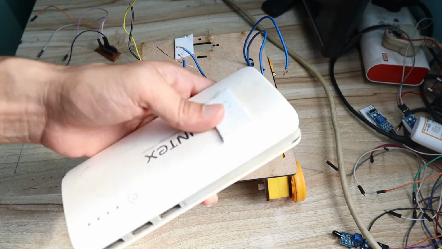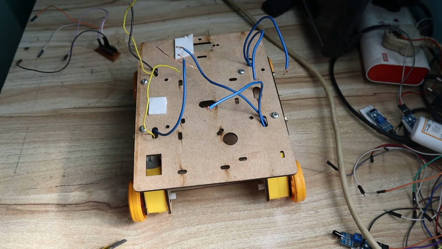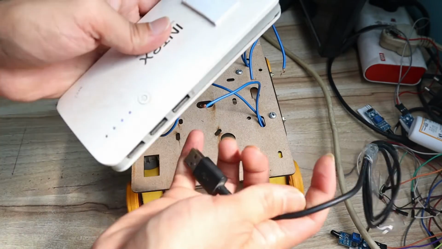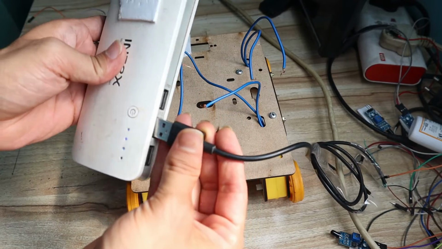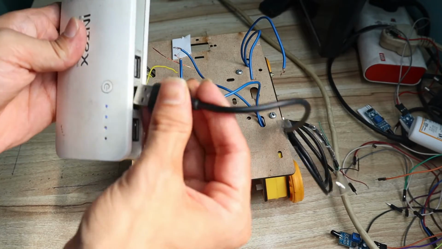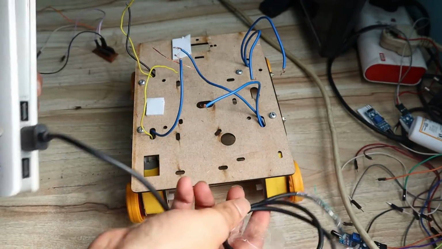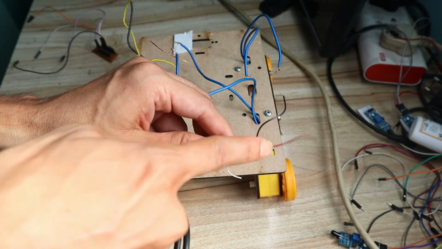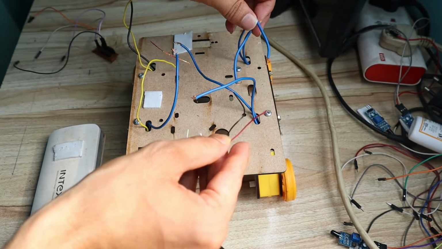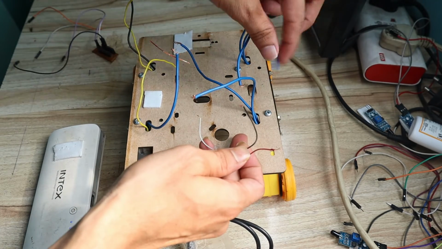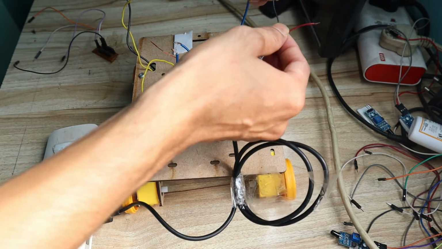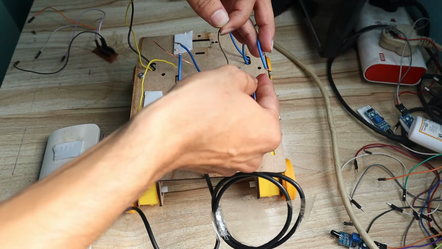Now from your power bank you can connect this wire. From the power bank, you can plug this wire here. Once I plug it in, I have the 5V power supply at this pin. Then I will check the direction of the motor. So how to check the direction? Just connect one wire from each motor. Like, let's take this random wire first, and then another wire from the same motor.